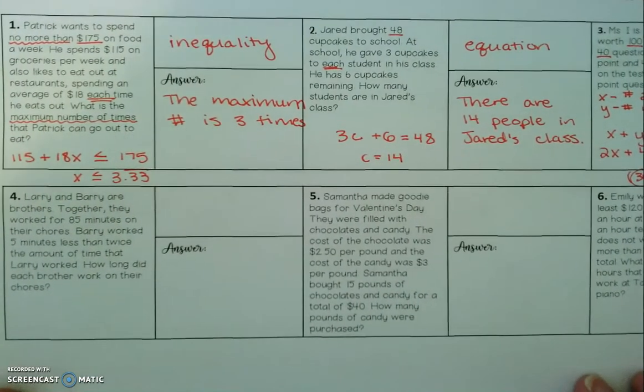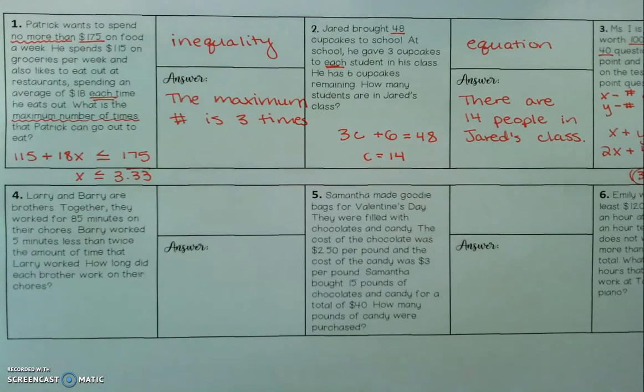Going now to number 4. Number 4 is a little bit trickier. We have Larry and Barry, who are brothers. Together, they worked for 85 minutes on their chores. Barry worked 5 minutes less than twice the amount of time that Larry worked. How long did each brother work on their chores?